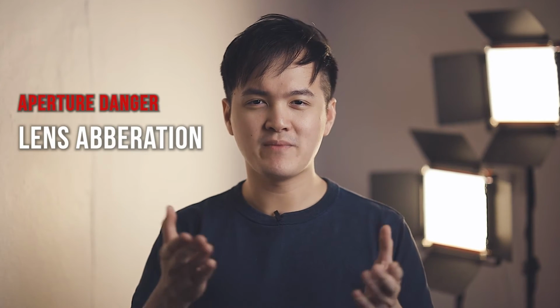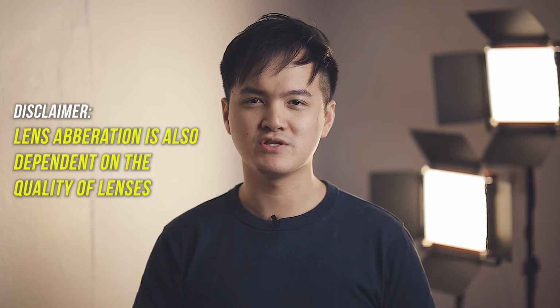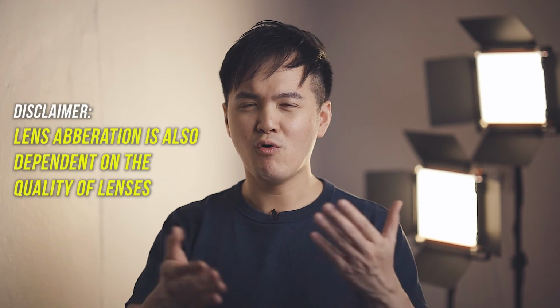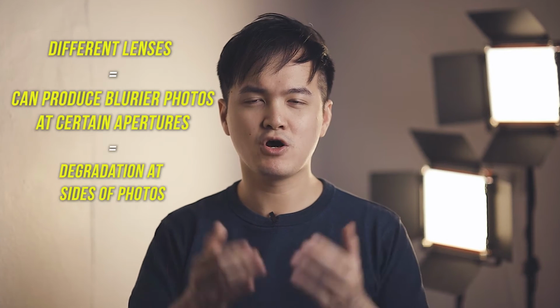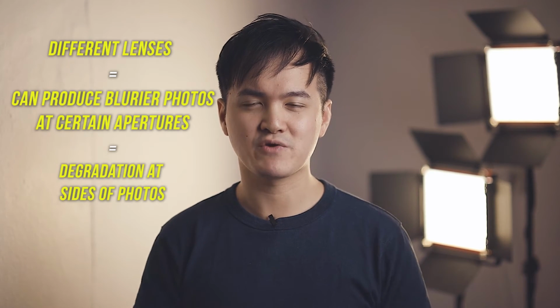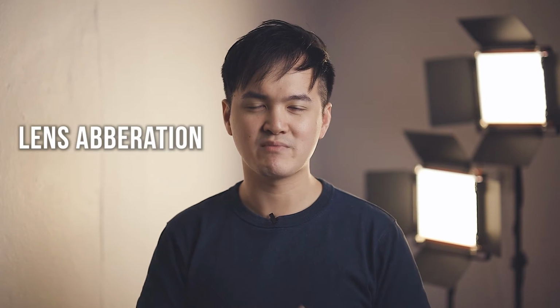The first danger is lens aberration. Aside from aperture, please note that lens aberration is also dependent on the quality of lenses. Now, all lenses are manufactured in different ways. Therefore, lenses can produce images which are blurry at certain apertures and cause some degradation in the quality of the images. This, in general, is considered lens aberration.